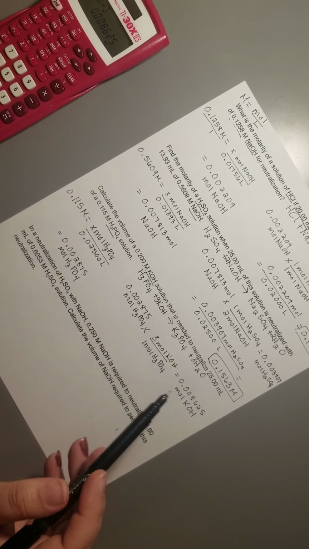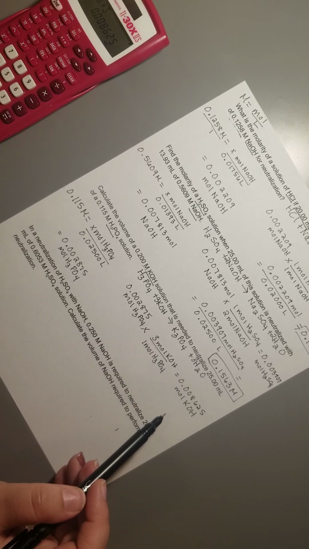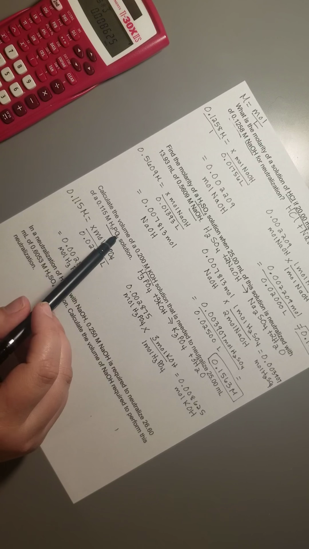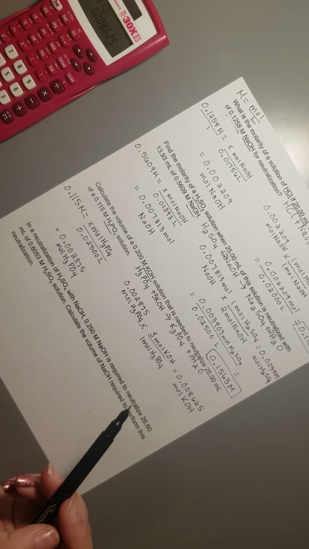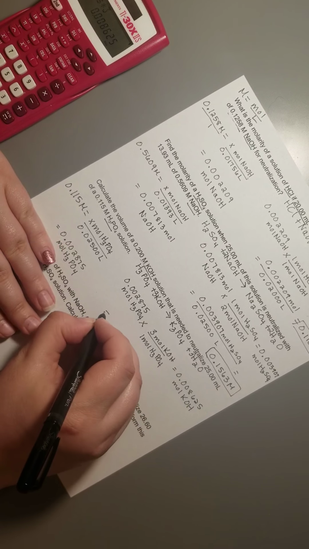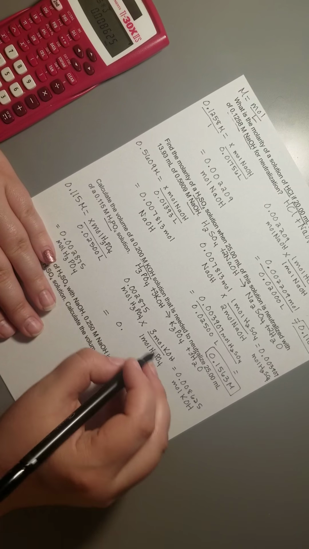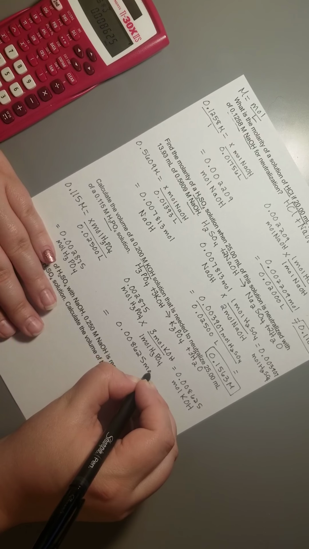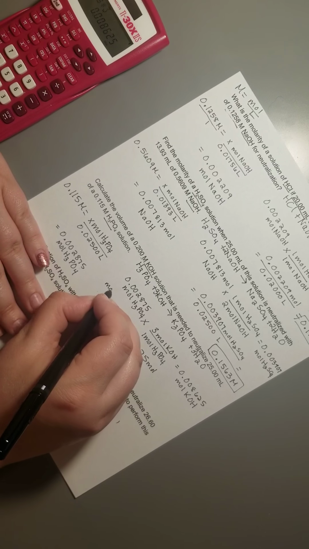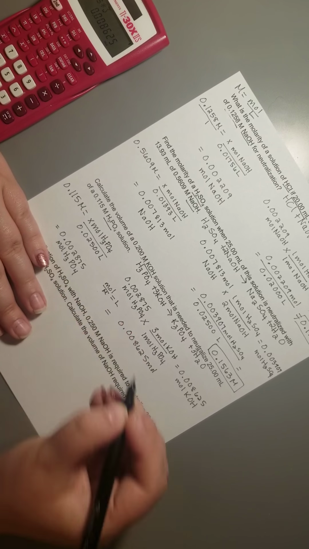So if I wanted to find molarity, now I would divide by the liters, but I'm trying to find the volume, which is liters. They give me the molarity, so in order to solve for liters, I'm going to do moles divided by molarity. So moles divided by molarity gets you liters.